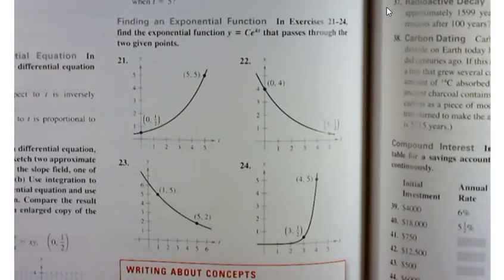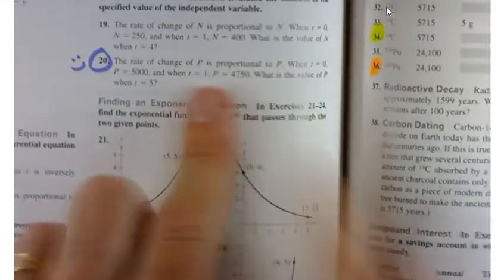Kind of following along that same line, let's do problem number 20. And you can see maybe how and why some of these formulas come up again and again and again. So you've got the rate of change of p is proportional to p.